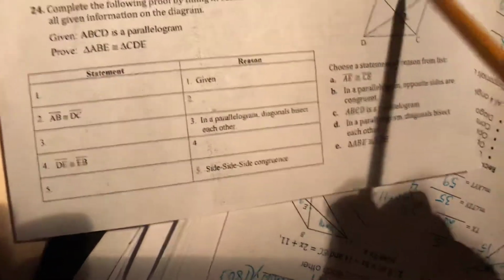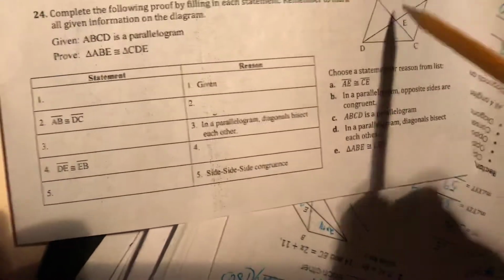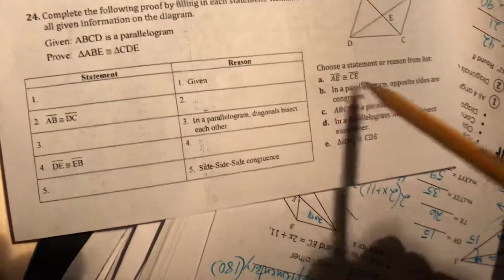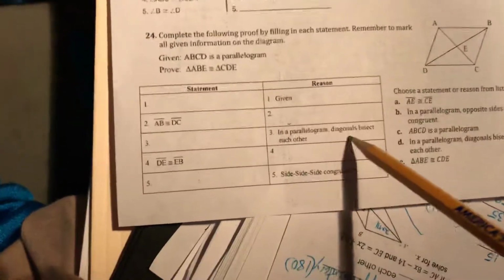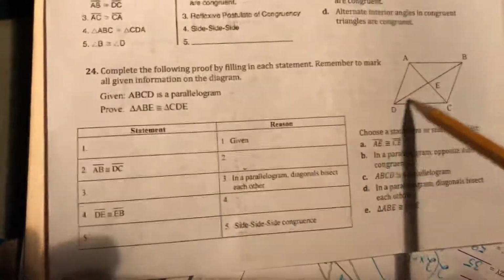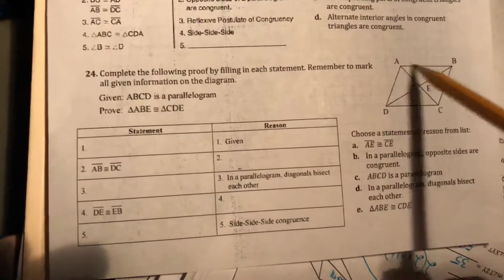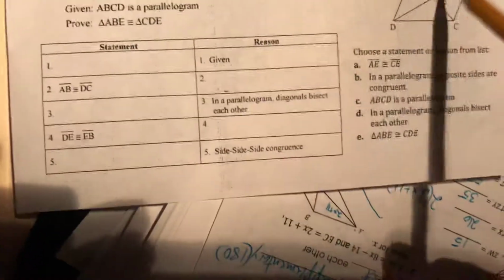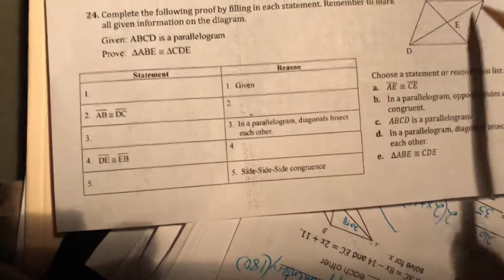AB is congruent to DC. We know that because these are congruent in a parallelogram. Opposite sides are congruent. In a parallelogram, diagonals bisect each other. So diagonals bisect each other here. Think about the term bisect. When diagonals bisect, it means something is congruent to something.